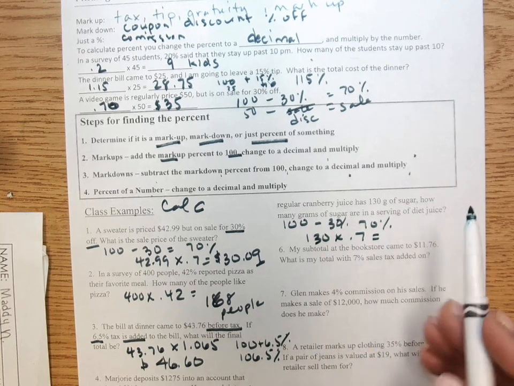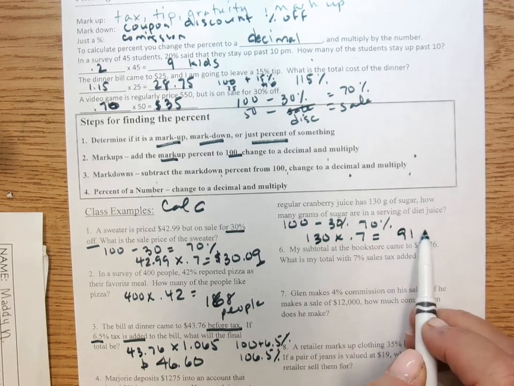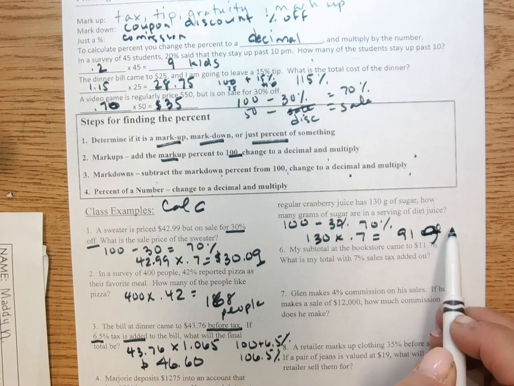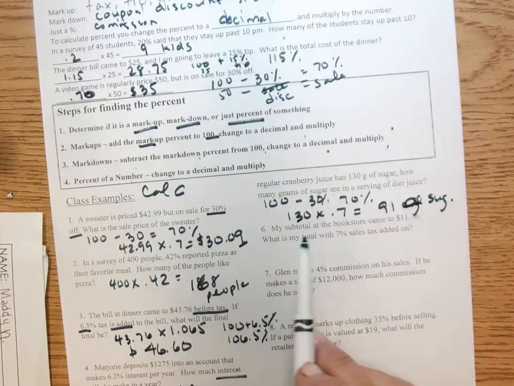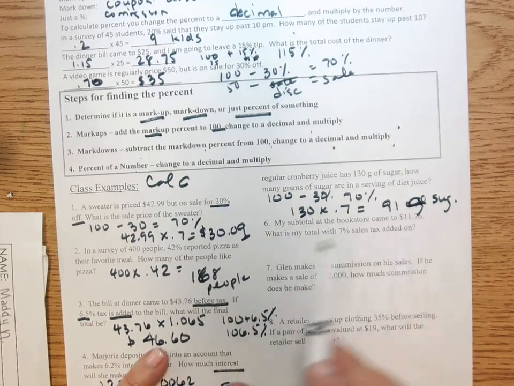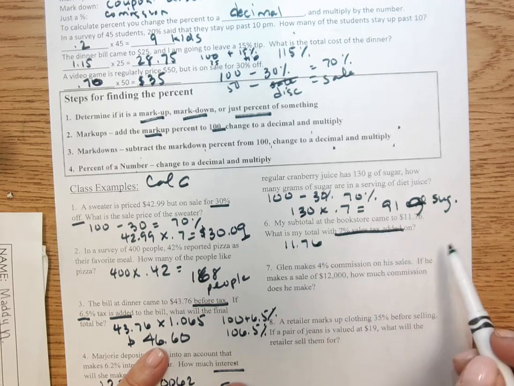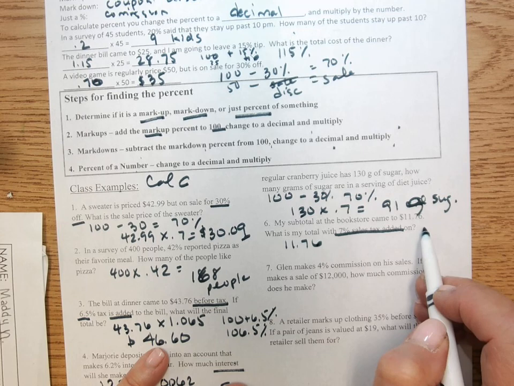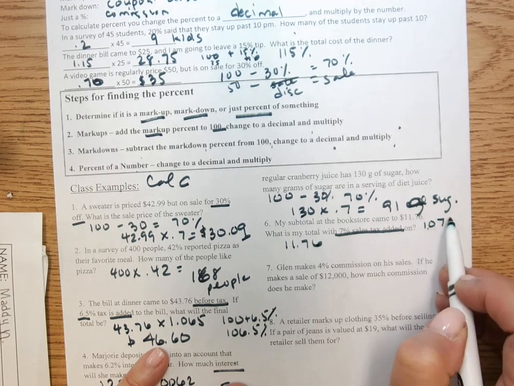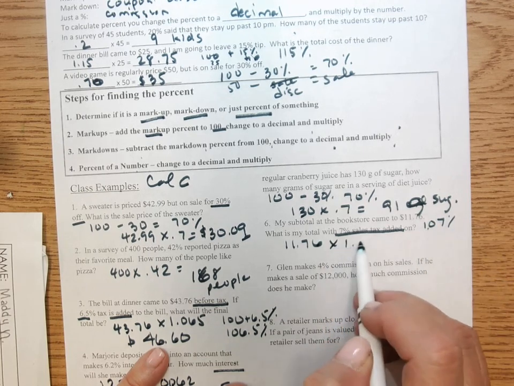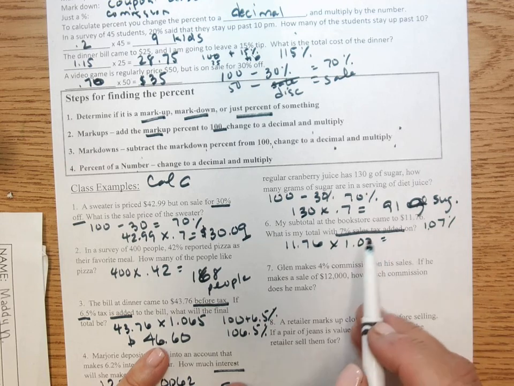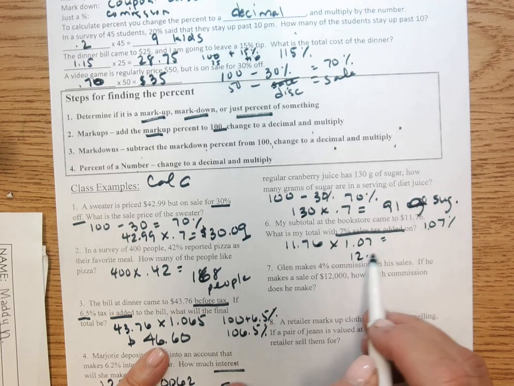And 130 times 0.7 is 91. So there are 91 grams of sugar. My subtotal at the bookstore came to $11.76. What is my total with 107% tax? Right? So it's 107%. So times 1.07, and that's going to give me $12.58.